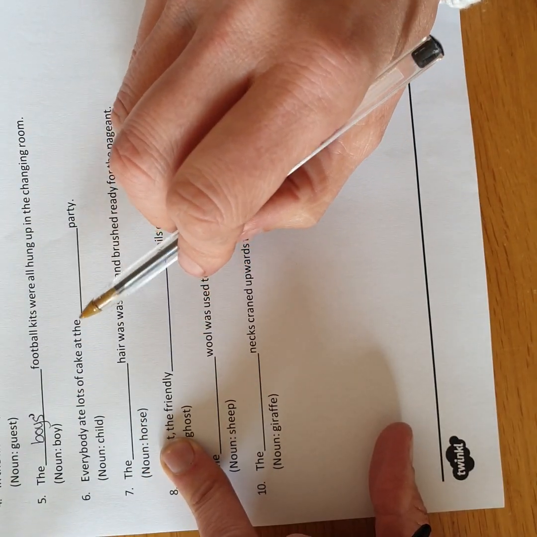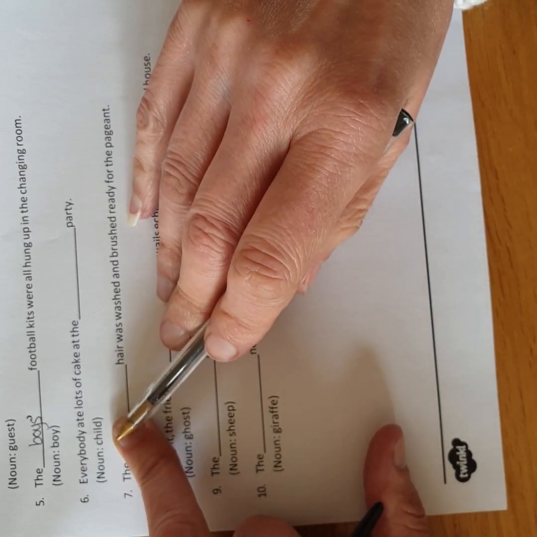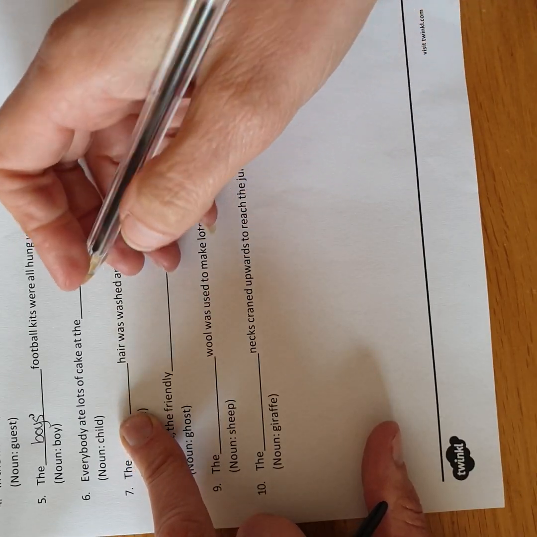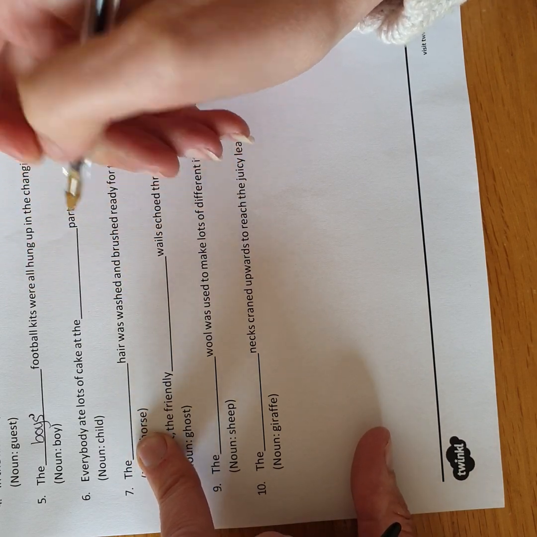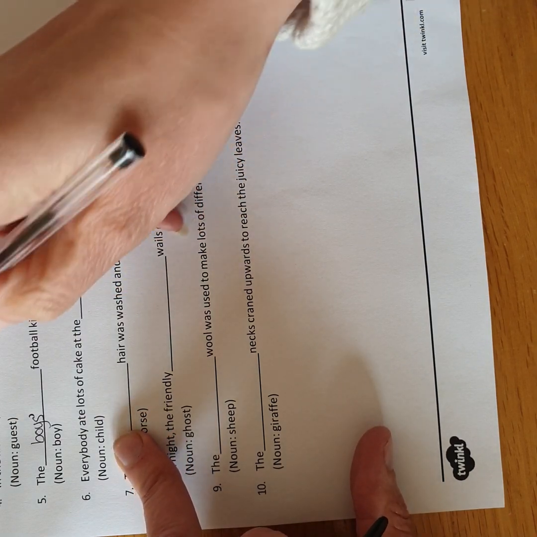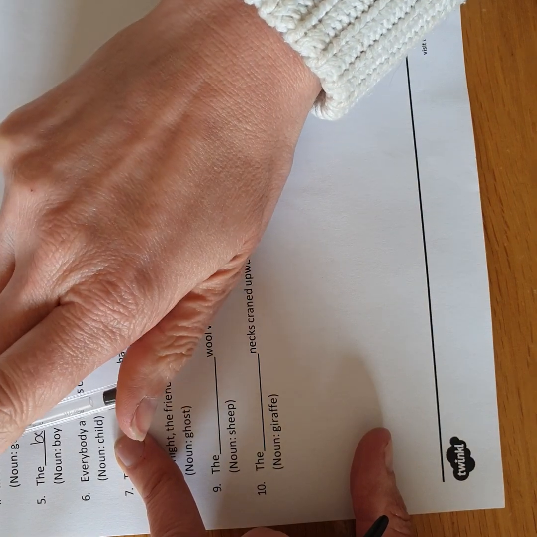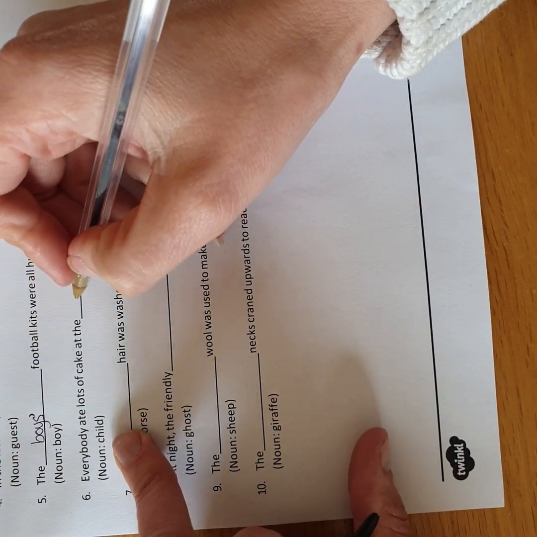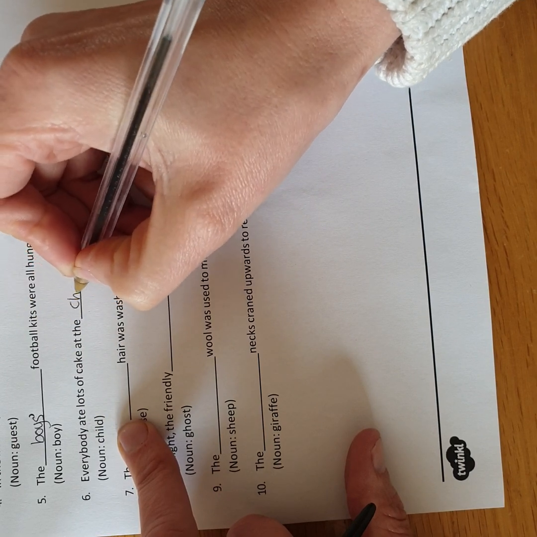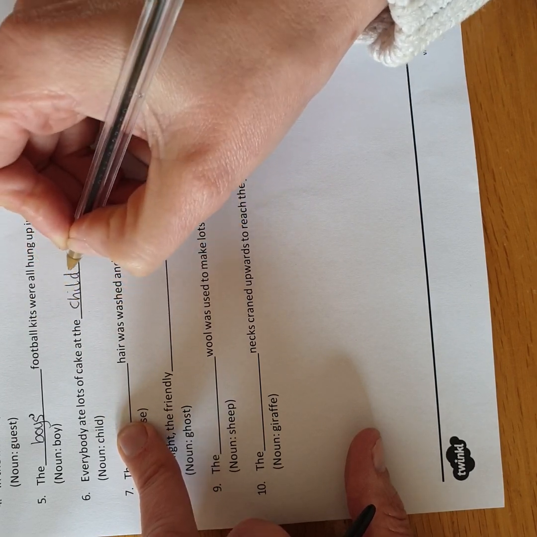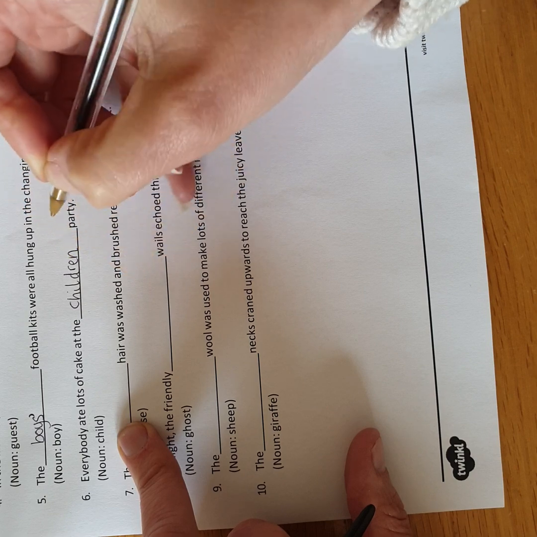Everybody ate lots of cake at the child party. Now, this task is a plural noun. So you have to take that there's not just one child's party going on, it's children.